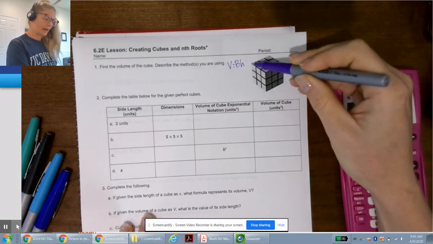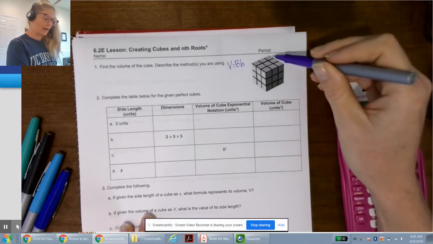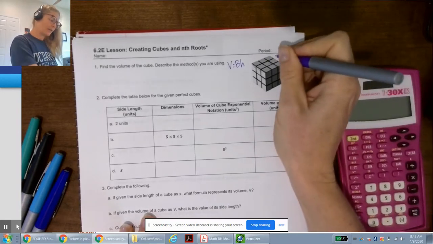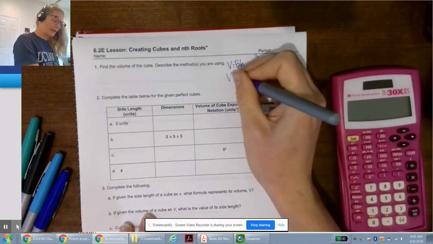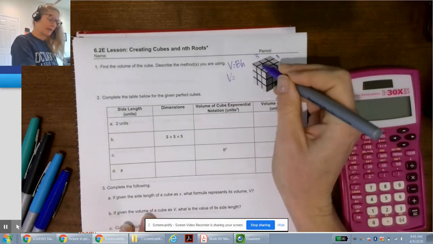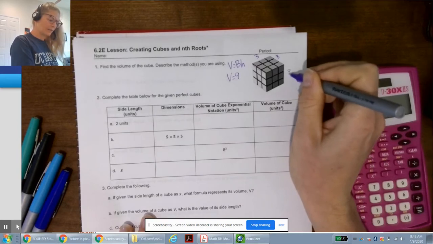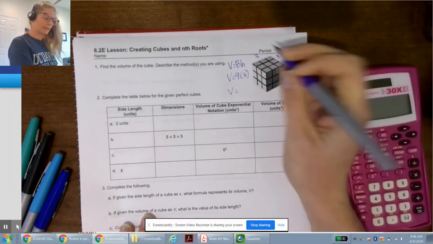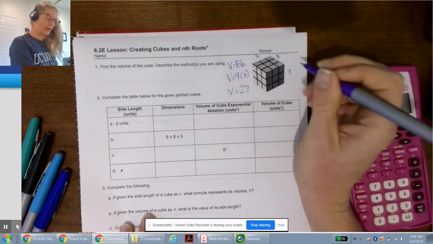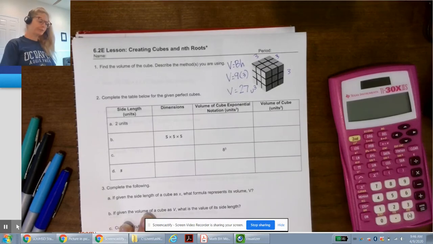So if we take a look at this base, it is a square, so you notice that both the sides are going to be the same, 3 and 3. So we can say that the area of this base is 3 by 3, which is 9, and the height of our figure is also 3. And 9 times 3 is 27, so this is 27 units cubed, because it's a volume.